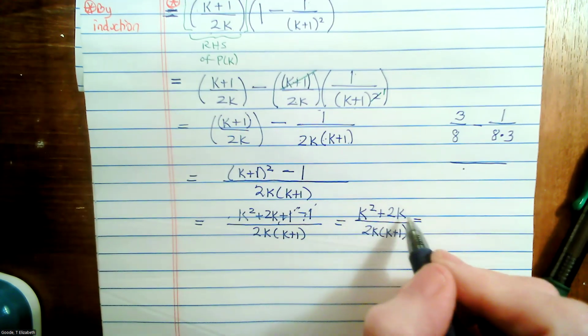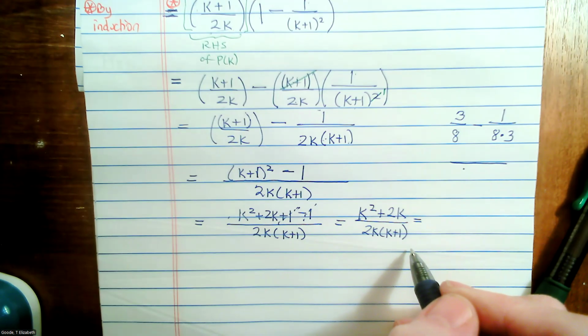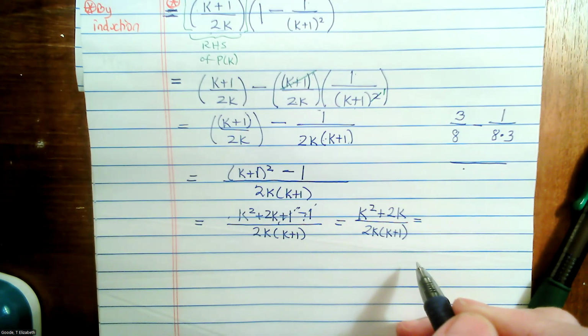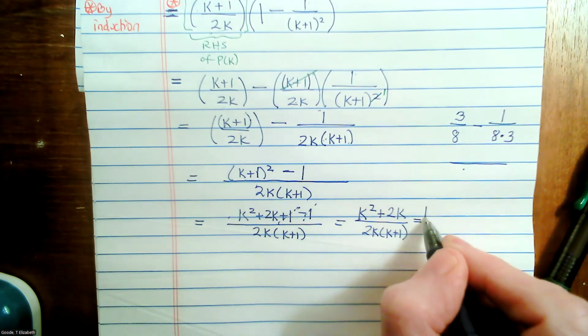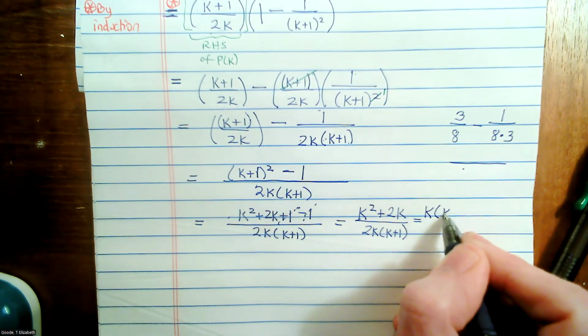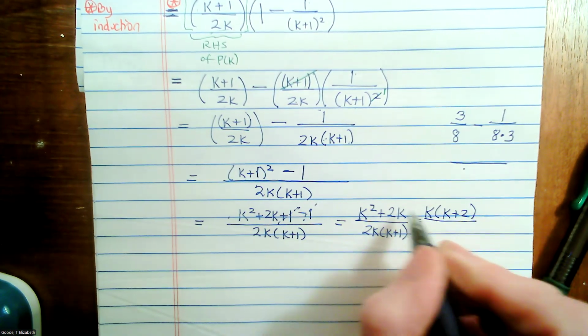And let's see, can we factor anything? I think that's it. Well, wait a second. Something's got to cancel. Can the 2Ks cancel? No, but oh, we can pull a k out. K times k plus 2 up top, right?